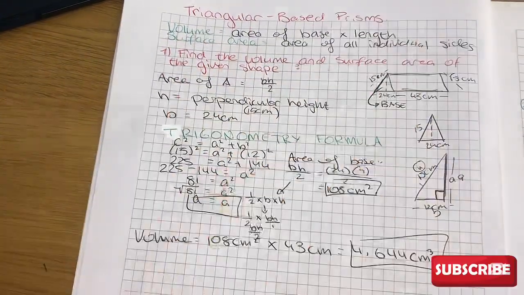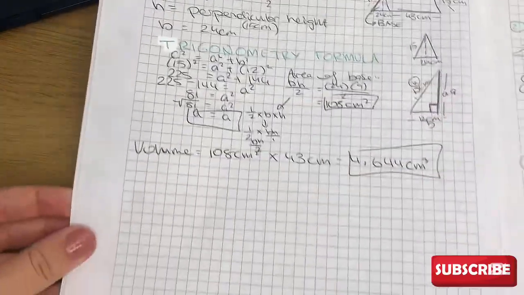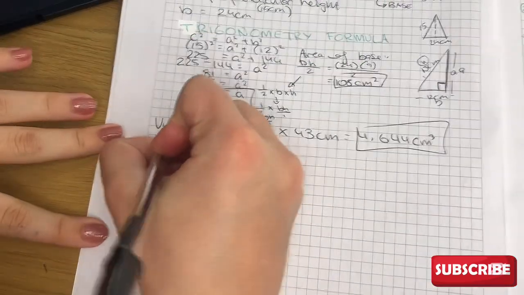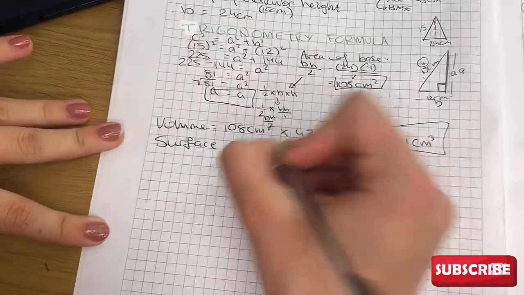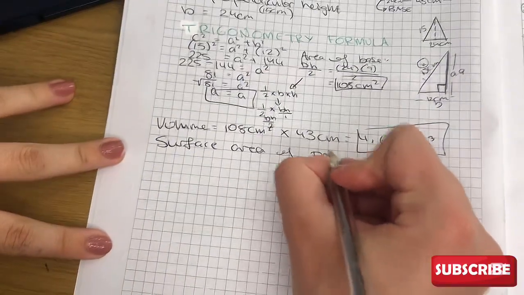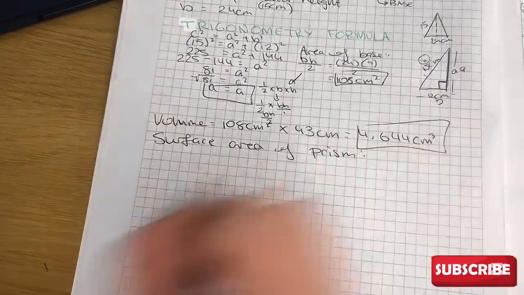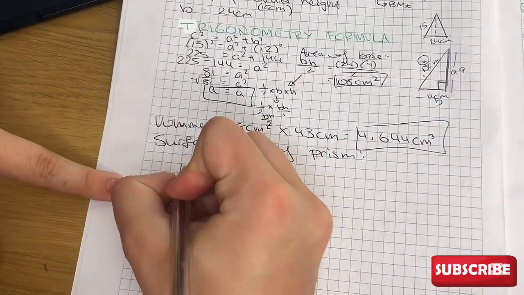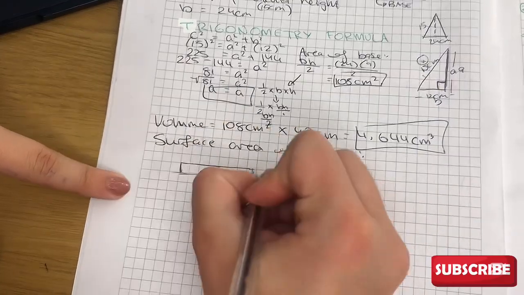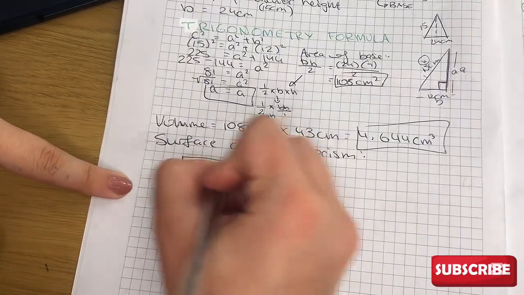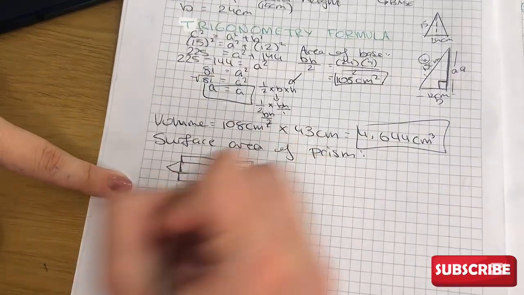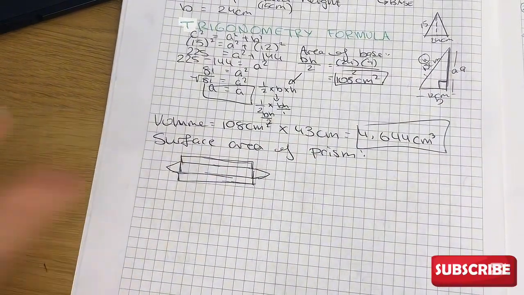Now we have to find the surface area. How do we find the surface area? We need to use our net. To find the surface area, I would very much recommend for you to actually draw this out. Just do a very quick sketch. We just need to do a little bit of a prism, and the net of the prism, just to give us a slight idea of how it would look. Roughly, it would look like this, okay?